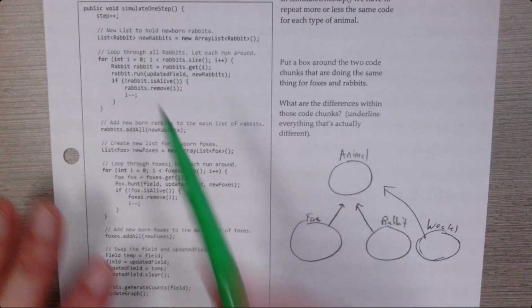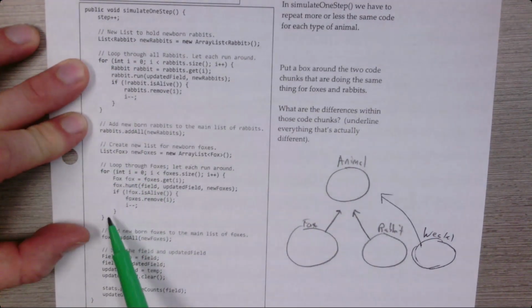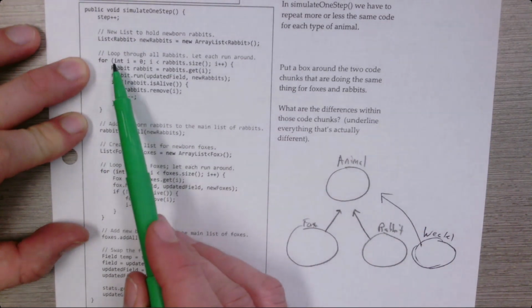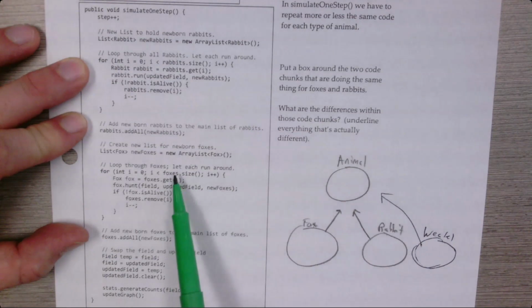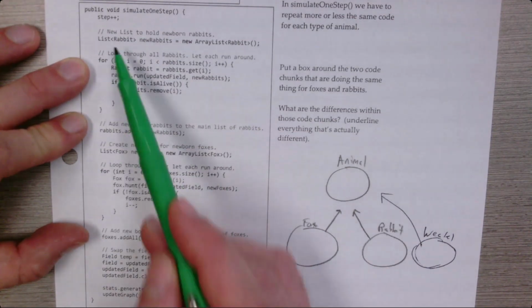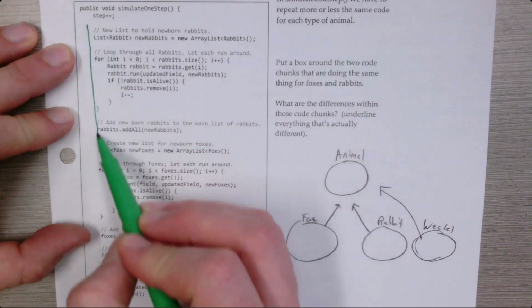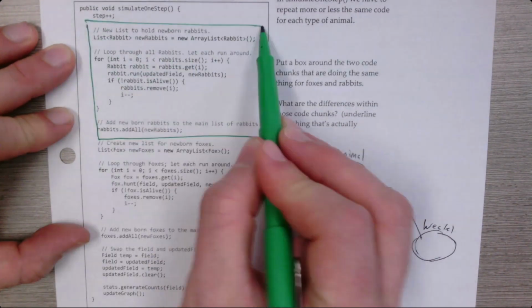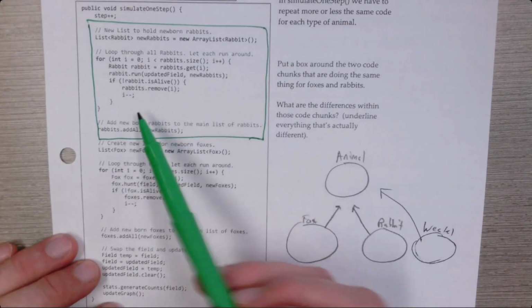Okay, so the visually most obvious thing is this for loop looks the same as that for loop. And if we look at the comment, it says loop through all rabbits, let each rabbit run around. Loop through foxes, let each fox run around. But if you notice, actually, the line above the for loop and below the for loop is also the same for both. Because when the rabbits are running around, one of the main things they do is have more rabbits.